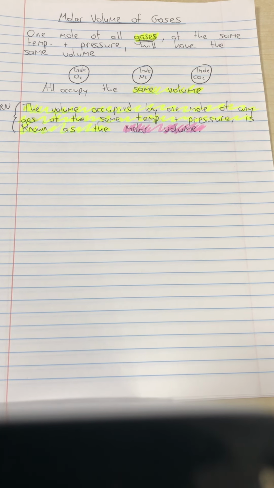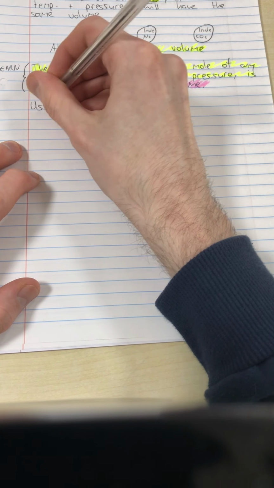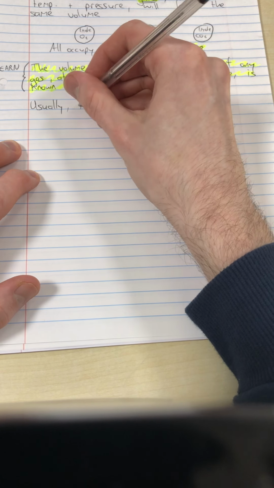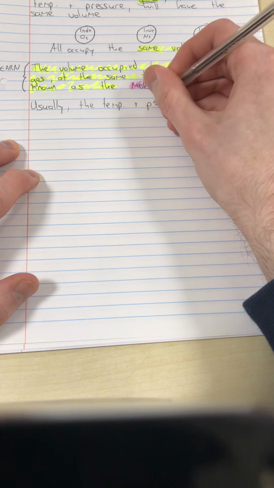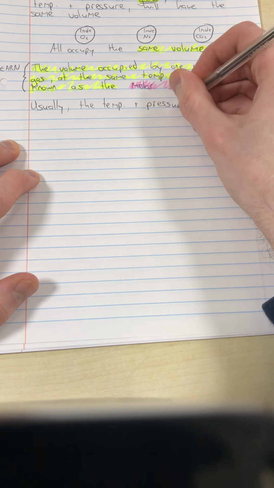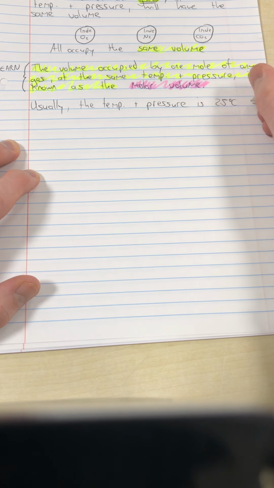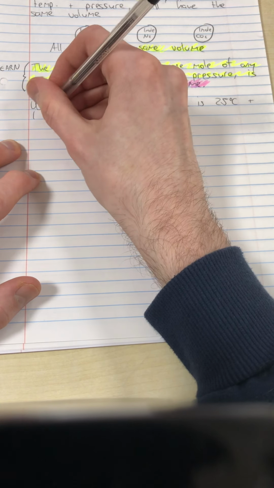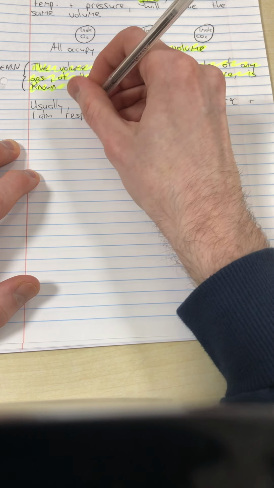Now this is just a wee bit extra, just to let you know, because it comes up in questions and it's good to understand what it means. Usually the temperature and pressure is 25 degrees Celsius and 1 atmospheric pressure respectively.